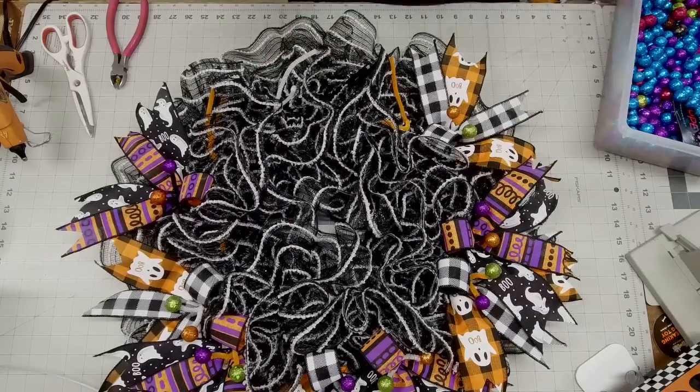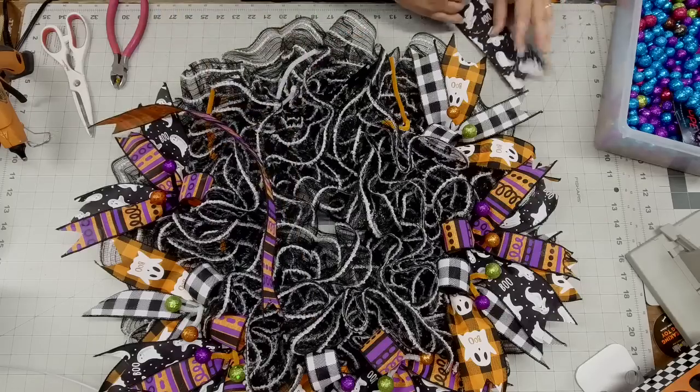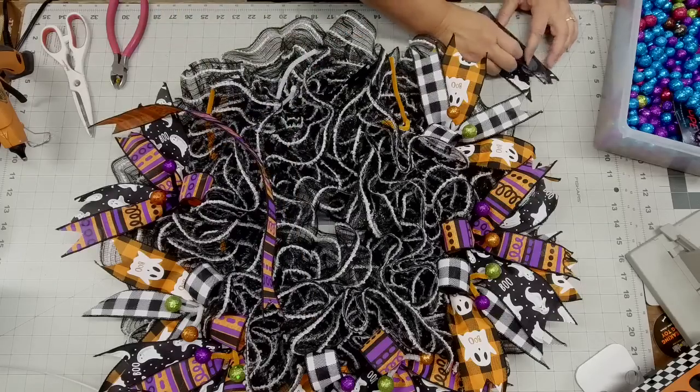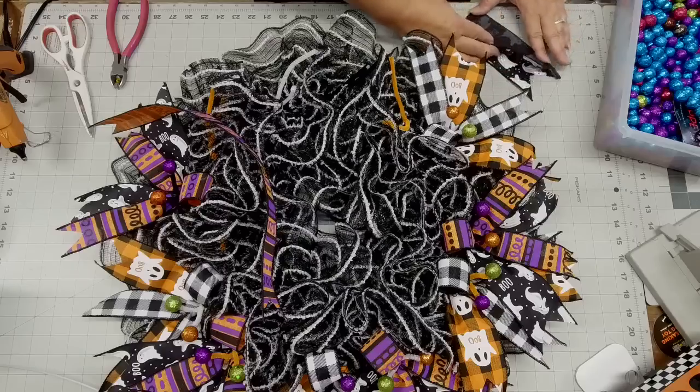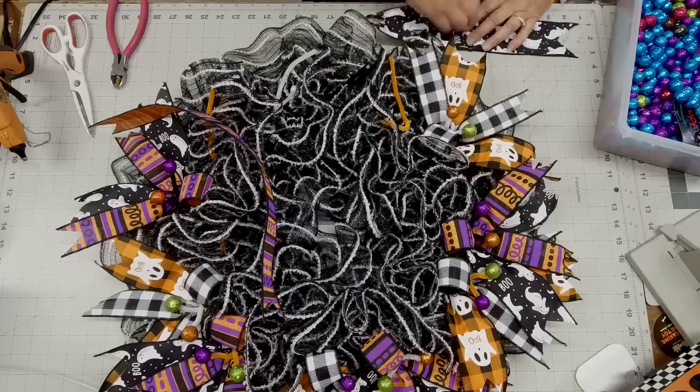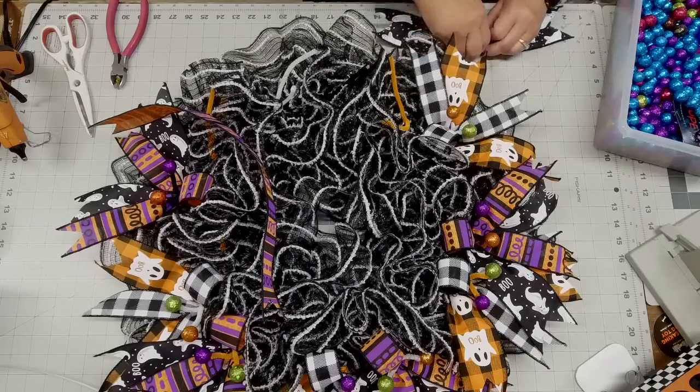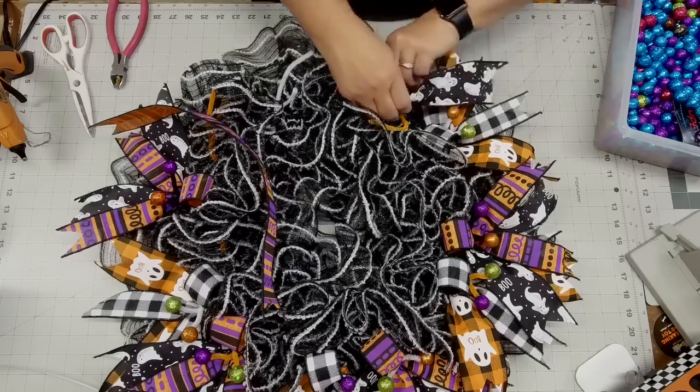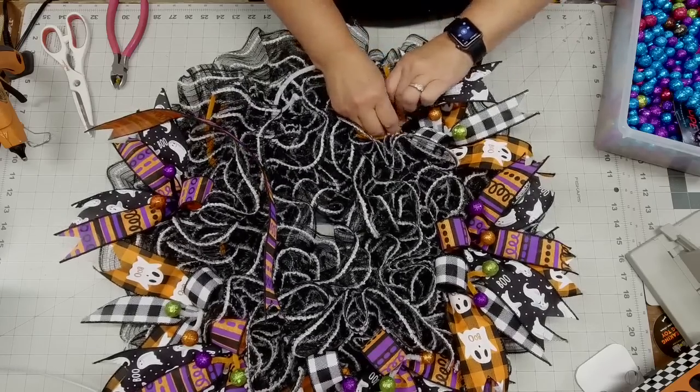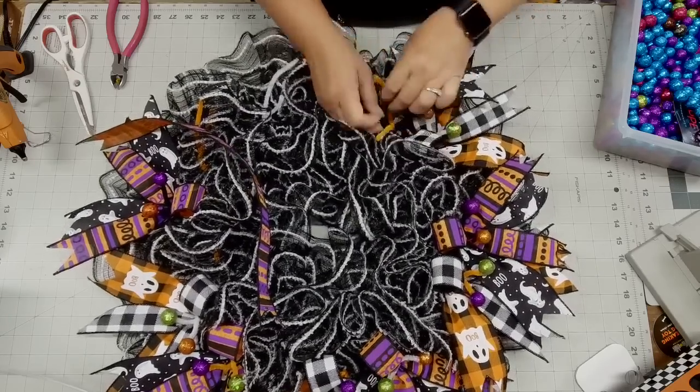So if there's any cleanup you have to do on the back, like if you're adding an attachment, if you're adding a sign and you've got that excess wire or pipe cleaner to deal with, trim everything off so it's technically ready to go when it sells.